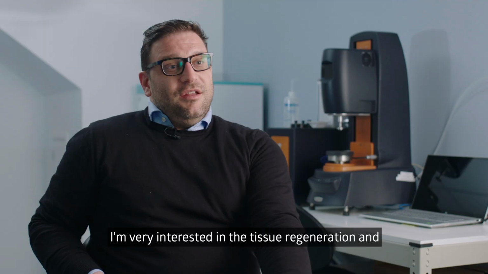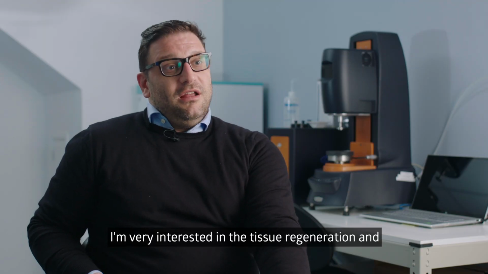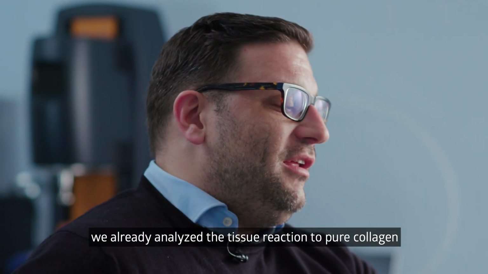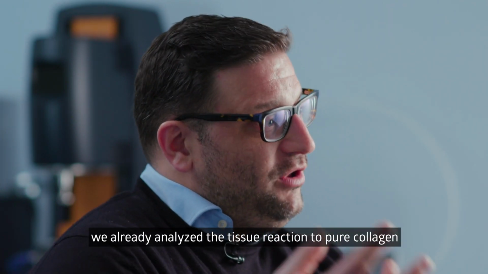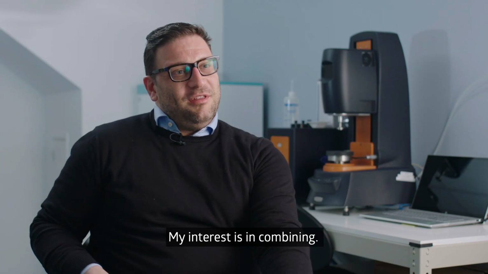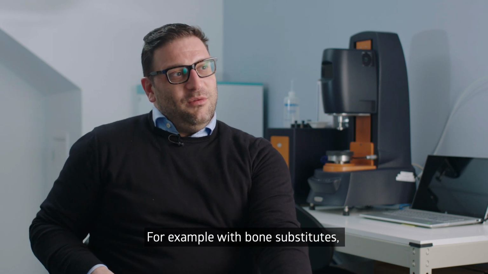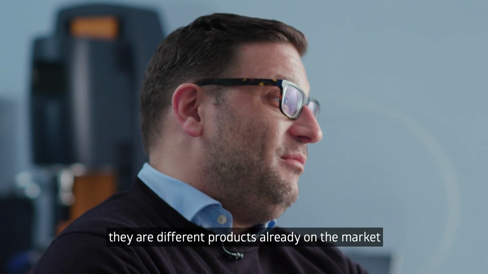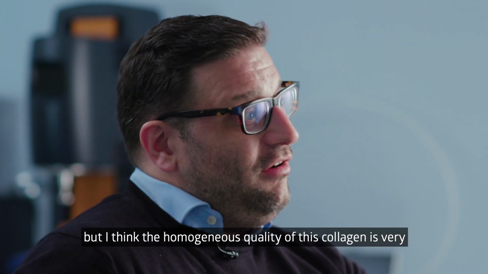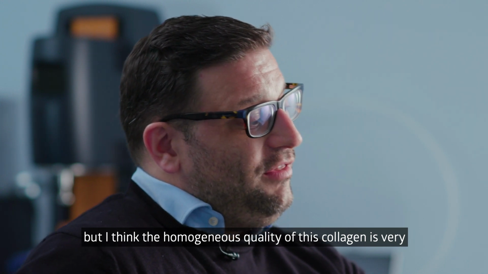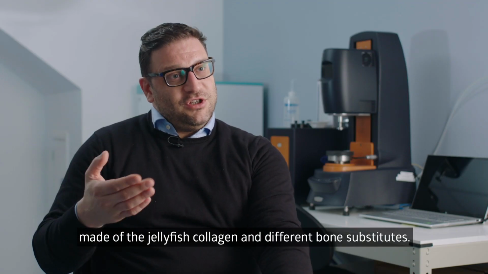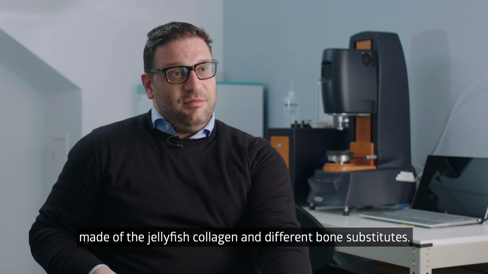I'm very interested in the tissue regeneration, and especially in bone tissue regeneration. And we already analyzed the tissue reaction to pure collagen or jellyfish collagen scaffolds. My interest is in combining it, for example, with bone substitutes. There are different products already on the market, but I think the homogeneous quality of this collagen is very suitable even for production of scaffolds made of the jellyfish collagen and different bone substitutes.